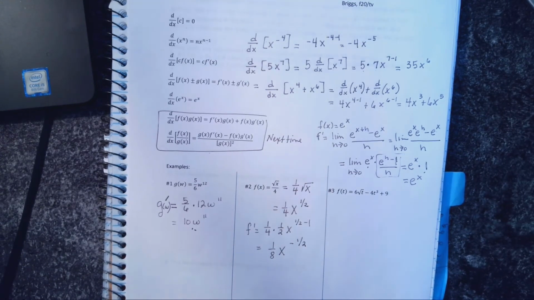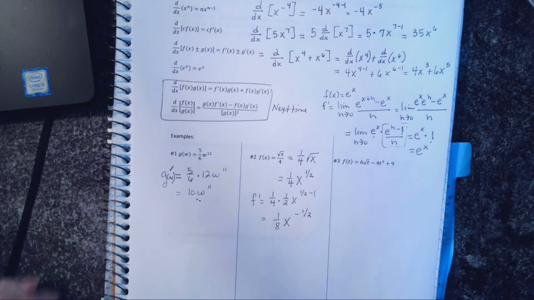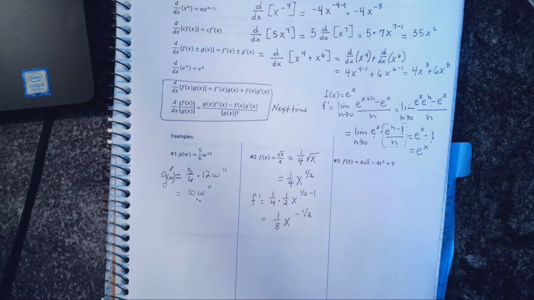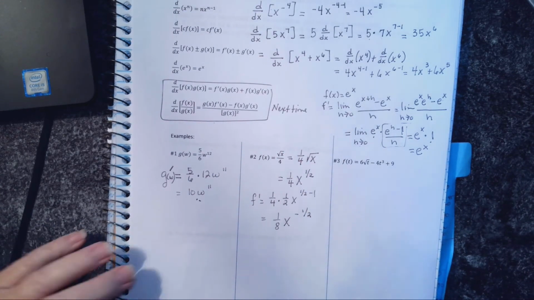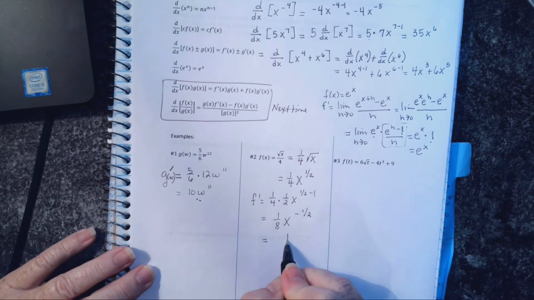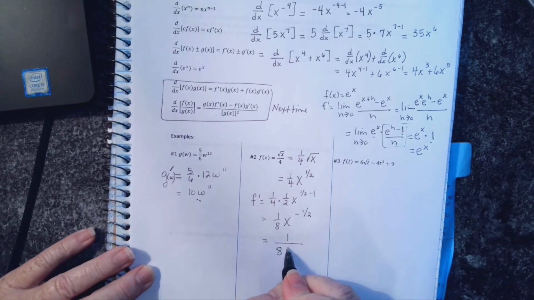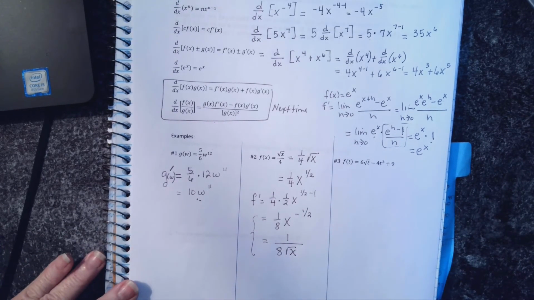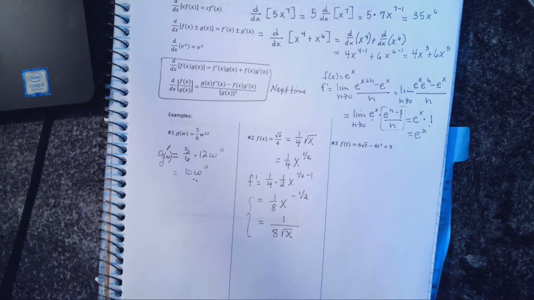Now, for me personally, that is perfectly fine to leave your answer in that form, but you'll need to be careful if you're working in MyMathLab to see how they want their answers. Very often, if they start with radical form, they're going to leave it in radical form as their answer. So this would be 1/8 square root of x. As I mentioned, either one of these I would consider perfectly fine, but they may not want you to leave negative exponents in your answer.